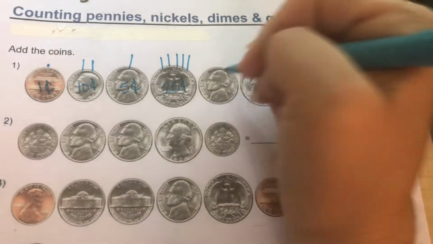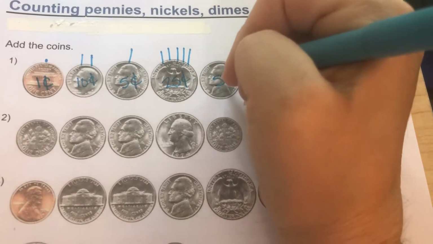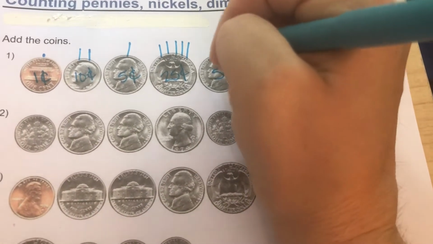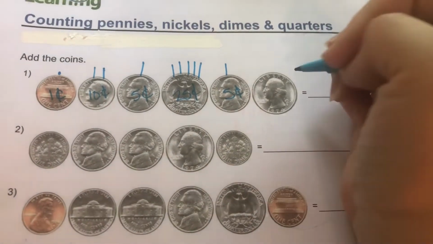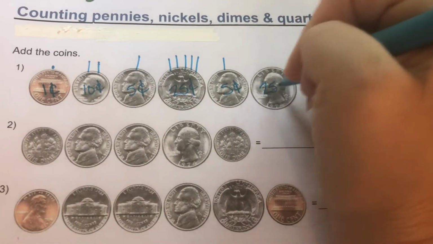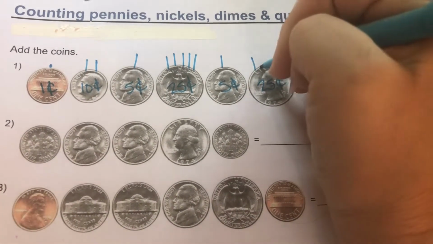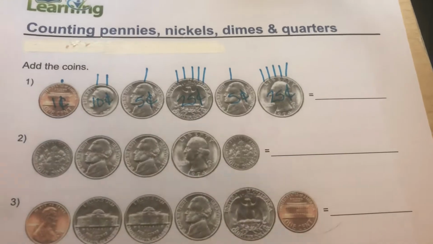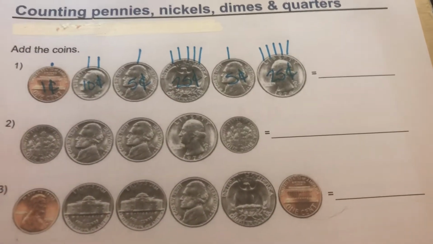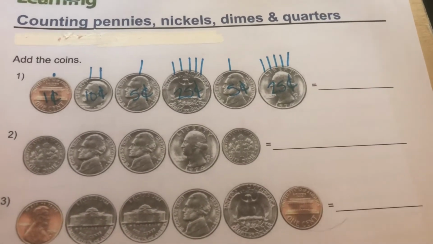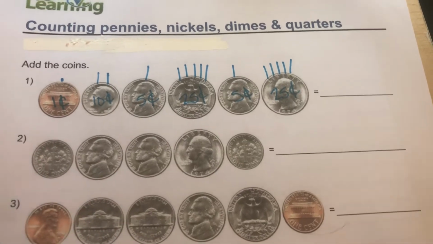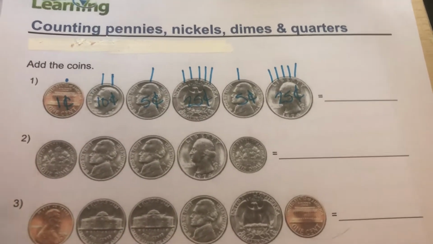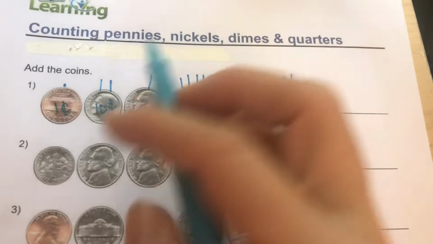And then I have another nickel, which is worth 5 cents. 5. 1 piece of hair. And then I have another quarter, 25 cents. 5, 10, 15, 20, 25. Now I'm ready to go back and count. But what I want to do is count all of my coins that have hair first. I'm going to leave the bald coins for the end.